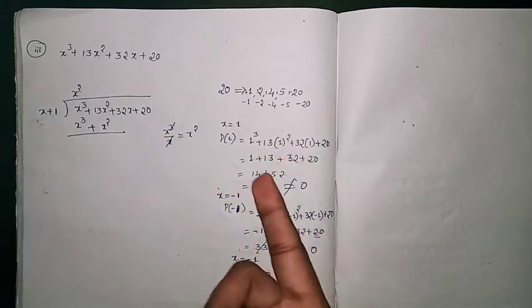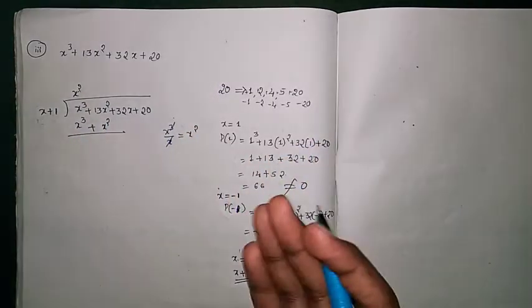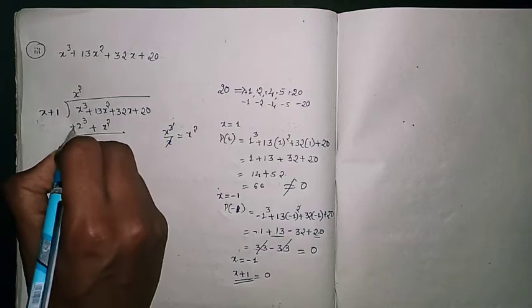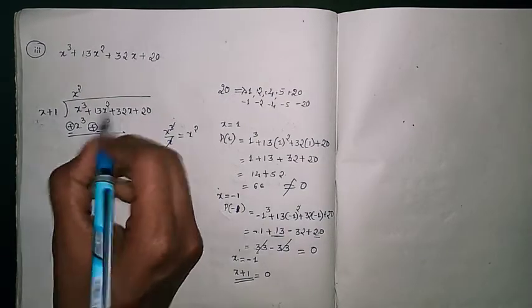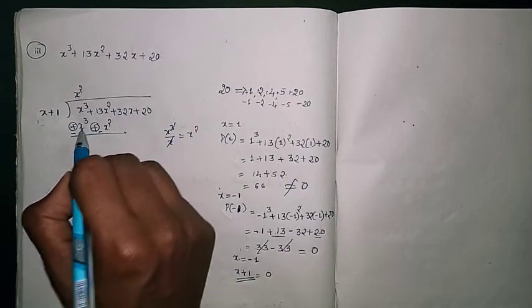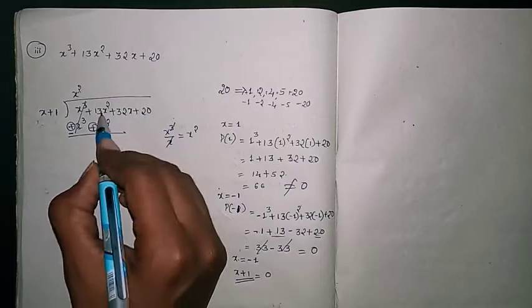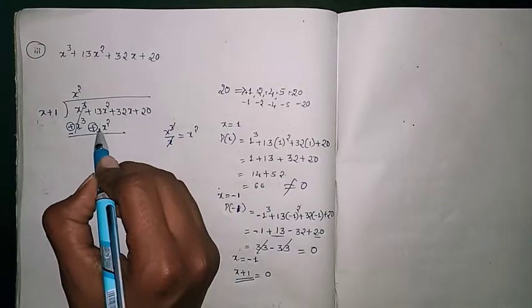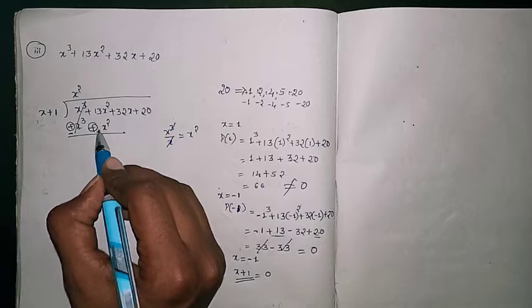Now the next step is, if you forget changing the sign, then everything will go wrong. So be careful with those things. Positive changes to negative, positive changes to negative. Now observe, this is positive and negative, so positive x cube and negative x cube will get cancelled. Here positive 13 and here the coefficient is 1, so plus 13 minus 1.